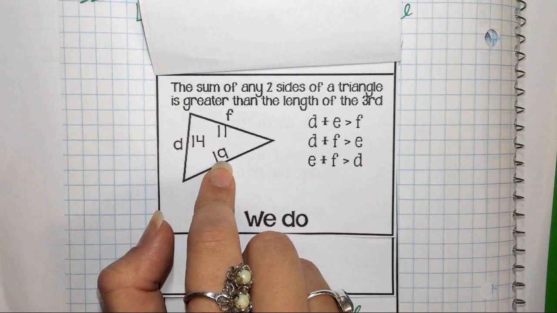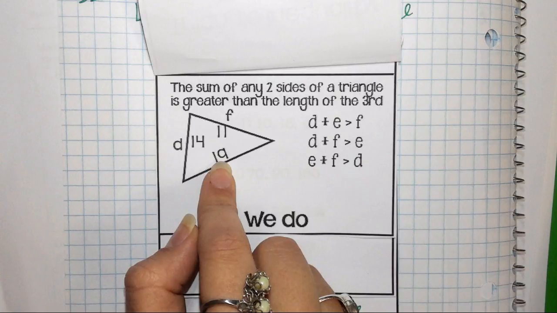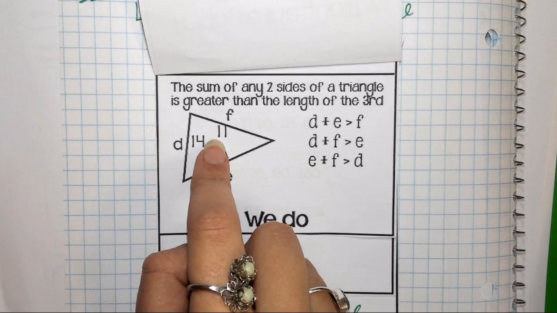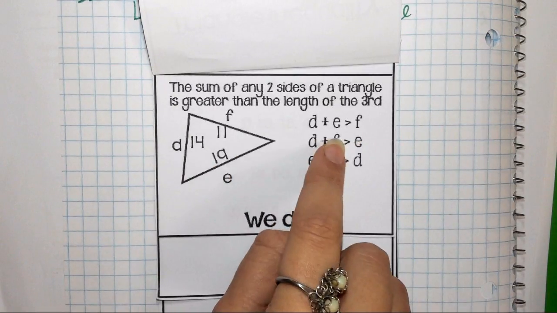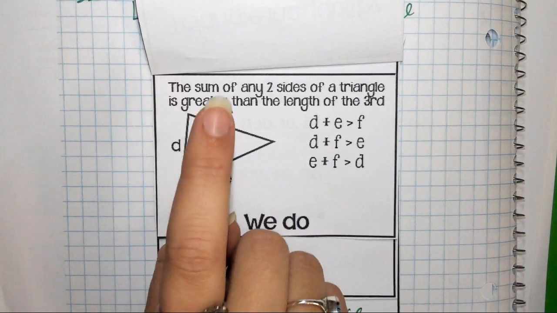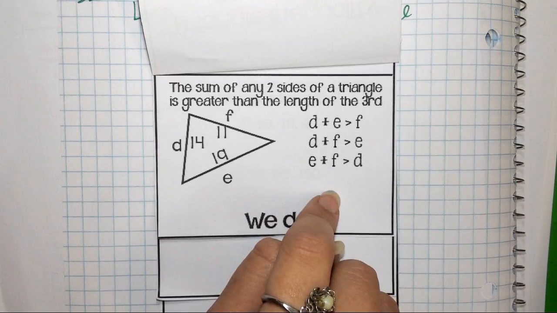So what's 14 plus 19? Oh, that's easy. 33. And is 33 greater than 11? Yes. Fantastic. So we can move to the next one. D plus F. So what's 14 plus 11? 25. And is 25 greater than 19? Yeah. Fantastic. We can move on to the last one.